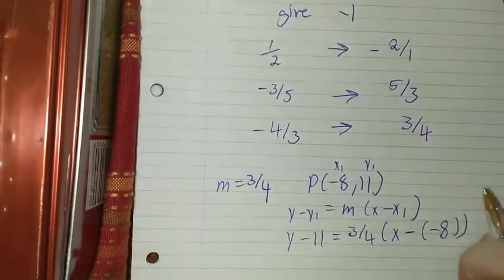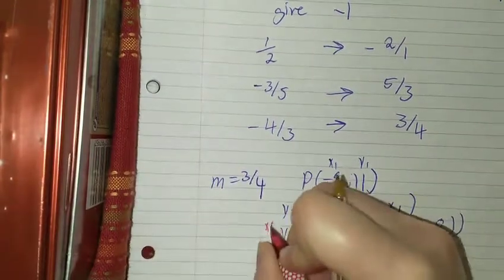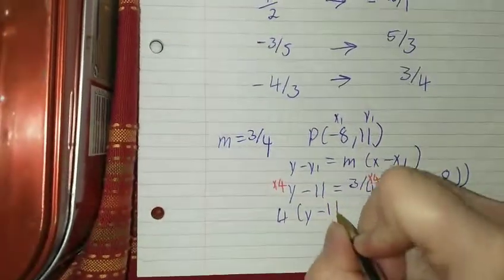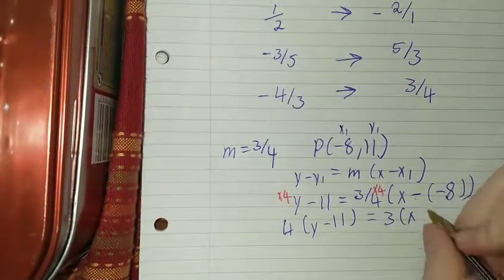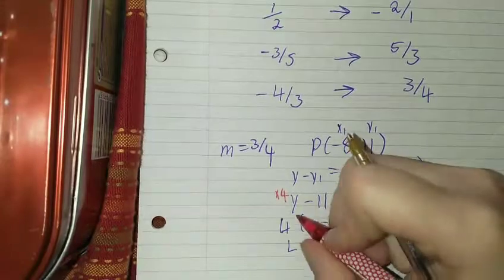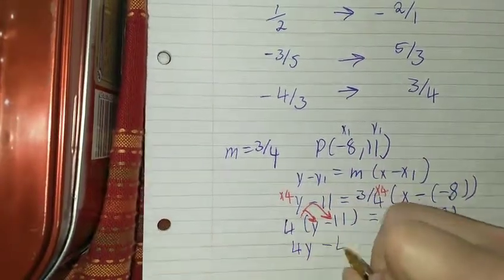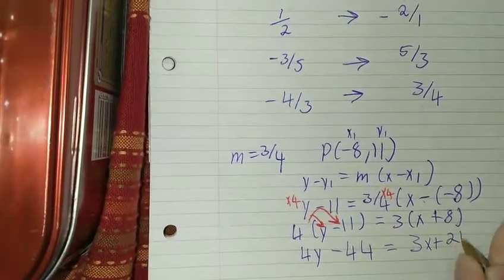Now I'm going to multiply both sides of my equation by the denominator of my fraction to get rid of my fraction. So then it'll be 4(y minus 11) is equal to 3(x), and that's -8, so that'll be +8. So that'll be 4 by my y and 4 by my -11. So 4y minus 44 is equal to 3x plus 24.